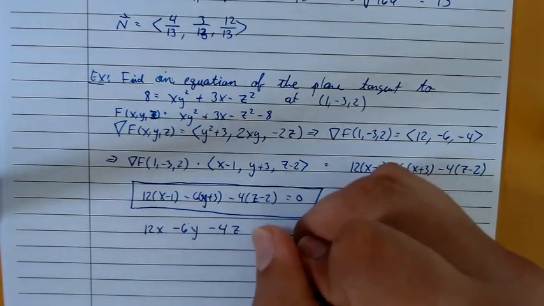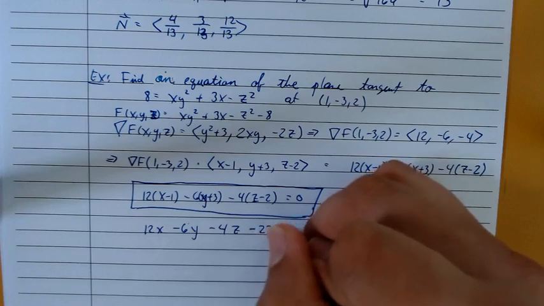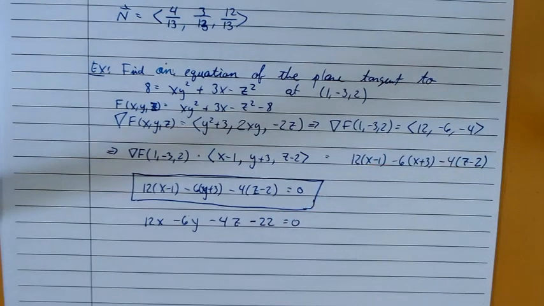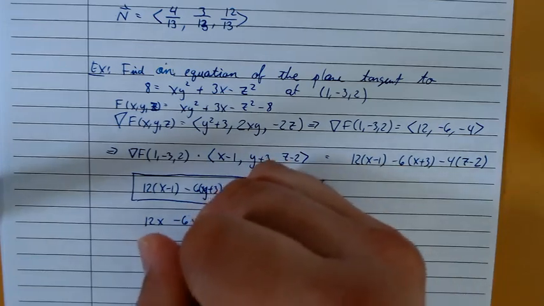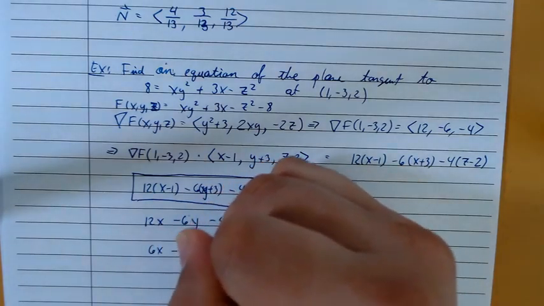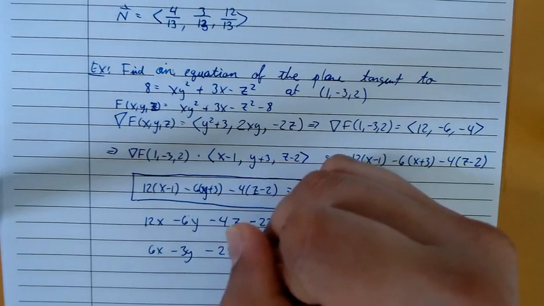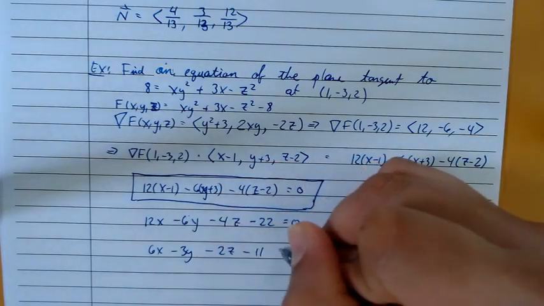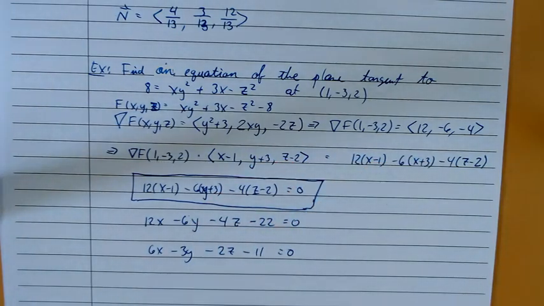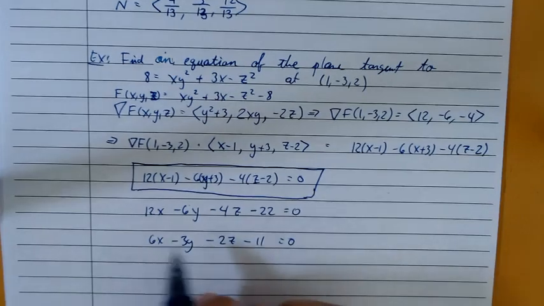So that would be another acceptable way to write this. You might notice that all of these are even numbers, including 0. So you divide everything by 2. So you might also write 6x minus 3y minus 2z minus 11 is equal to 0. So that would also be correct. And as I mentioned, any scalar multiple of this would be fine.